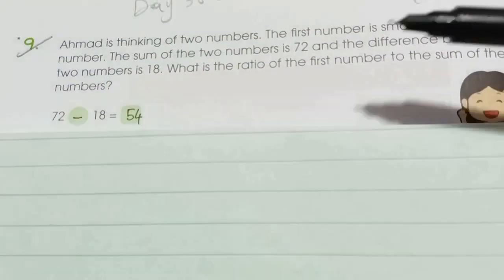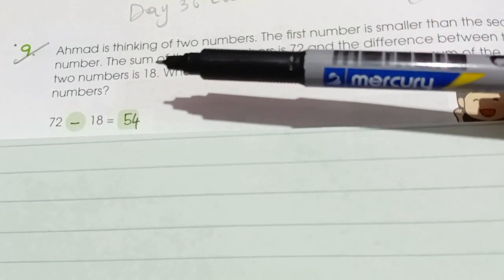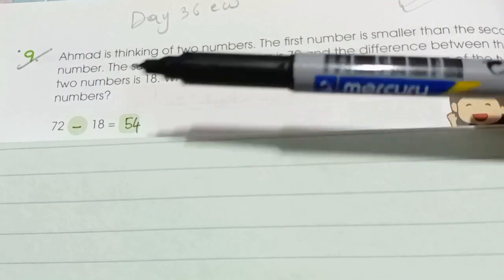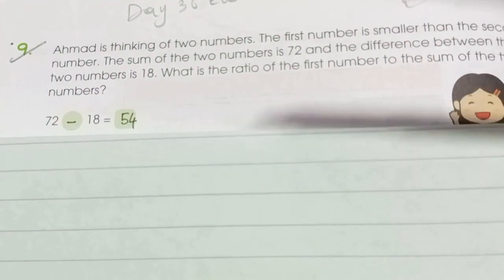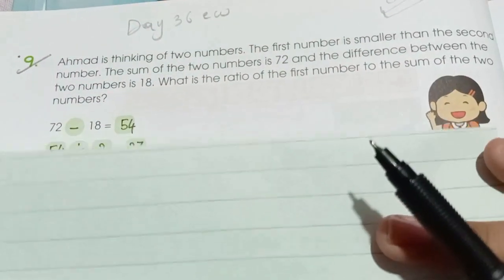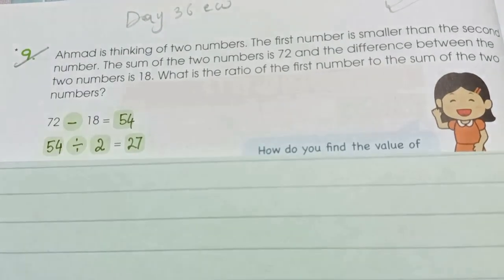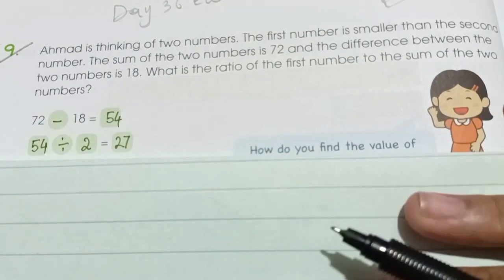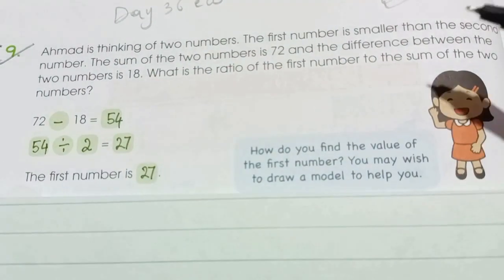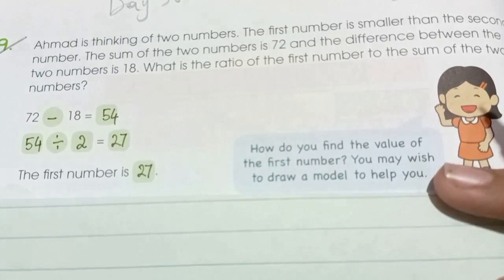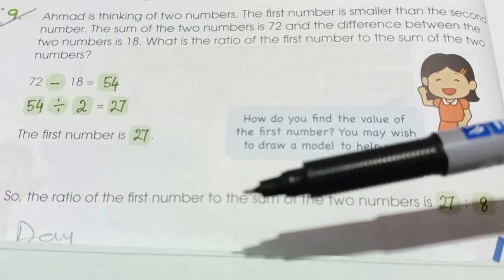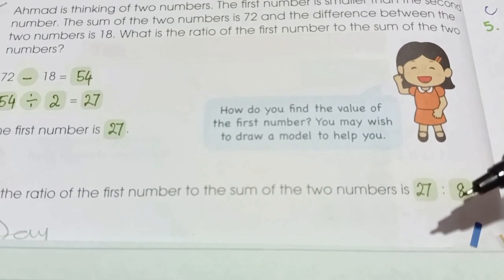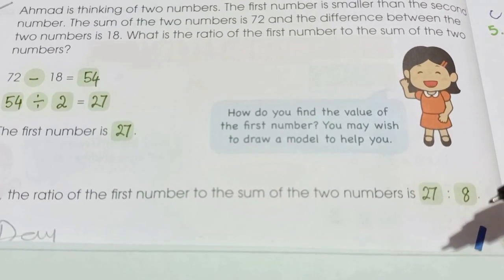So here we have 72 minus 18, because 18 is the difference. It means we have to subtract. 72 minus 18 is 54. Now we have 54 divided by 2, because this is the sum. So 54 divided by 2 is 27. So the first number is 27. So the ratio of the first number to the sum of the two numbers is 27:8.